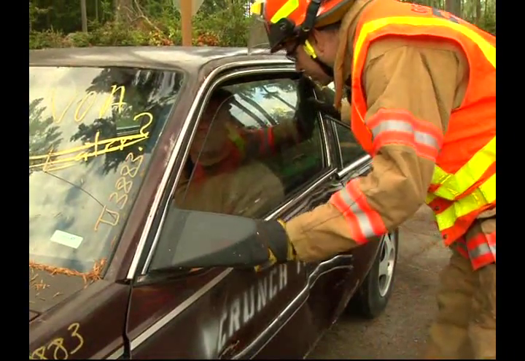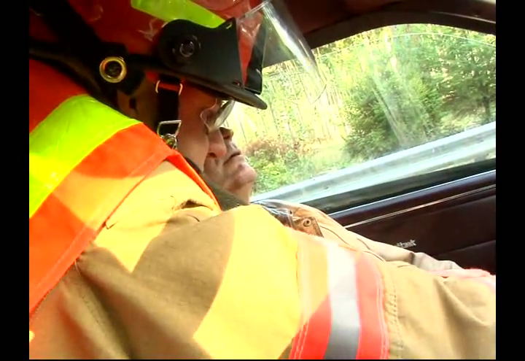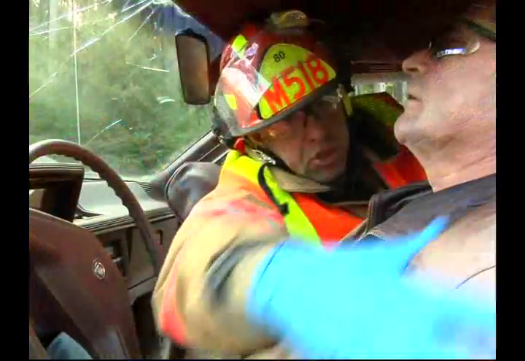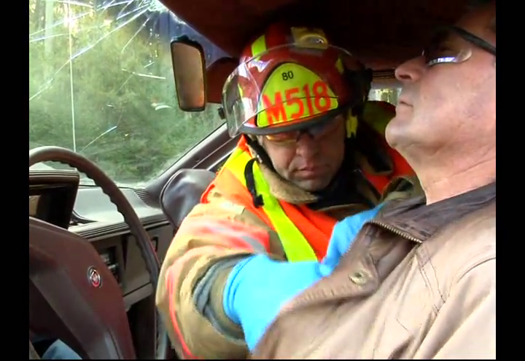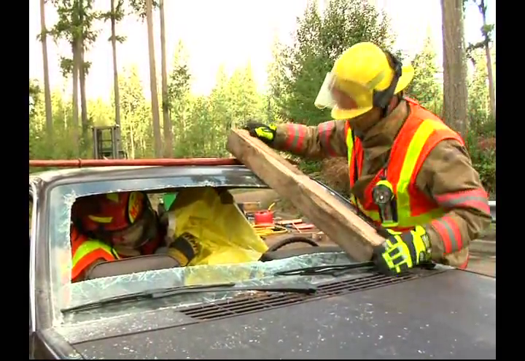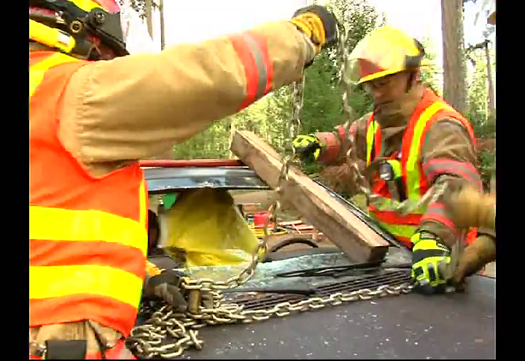In a severe crash, occupants may be trapped by the interior of the vehicle. A steering column can pin a patient's legs, and the floor pedals can crush their feet, causing severe pain and make extrication difficult. It is important that you are aware of these rescue challenges and know how to approach and address them in a rescue situation.